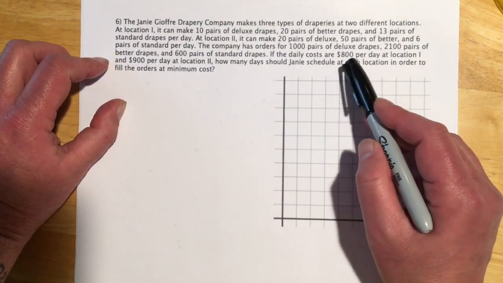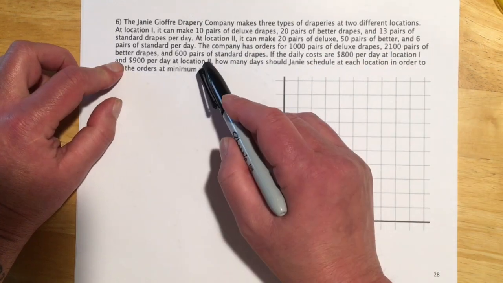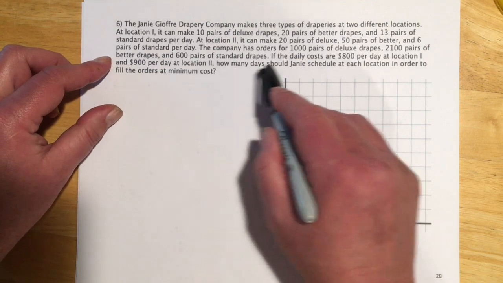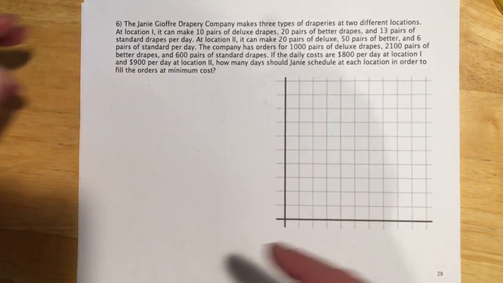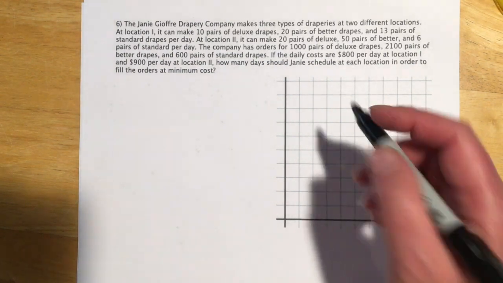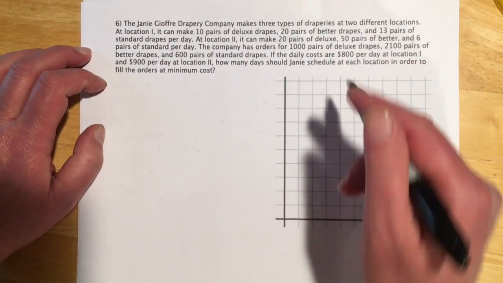If it costs $800 a day at location 1, $900 a day at location 2, to run the business there, how many days should they schedule at each location in order to fill these orders at a minimum cost? So that's a lot of words. So the first thing you gotta do is figure out what X and Y is and what equations we're writing. There's just a lot of information in here.